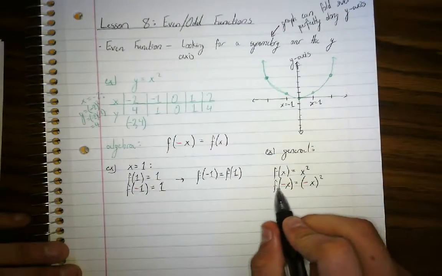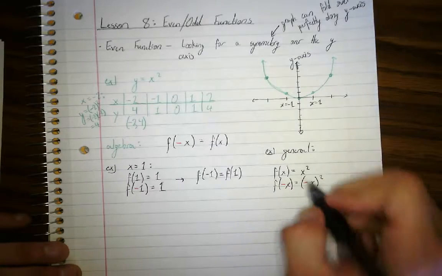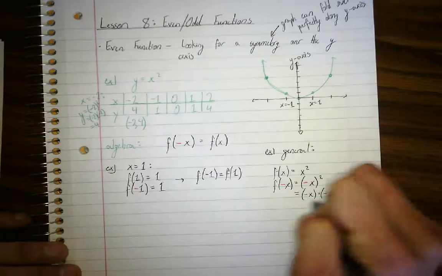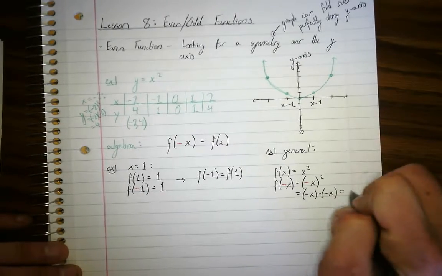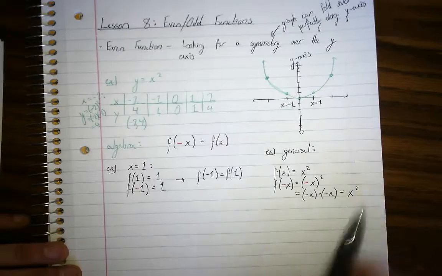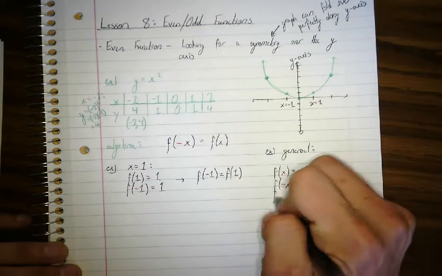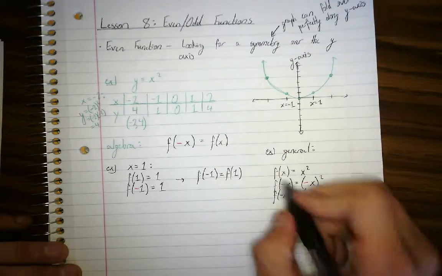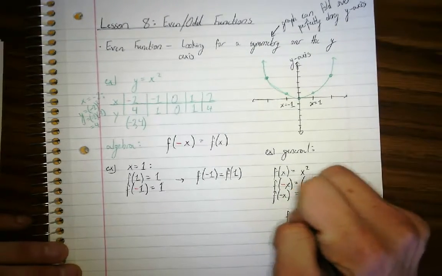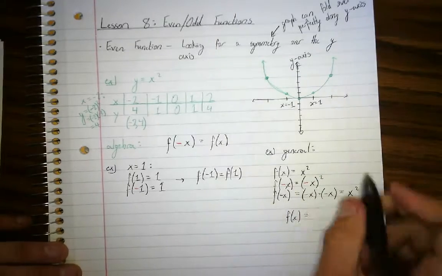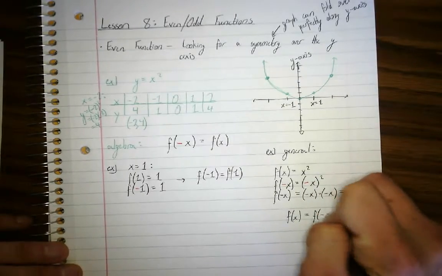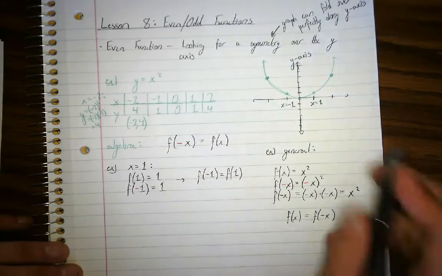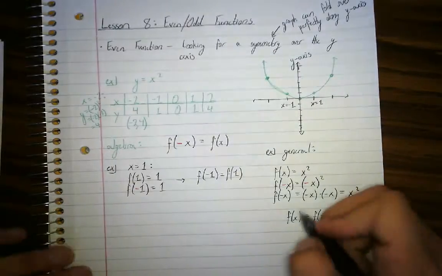And we know that if we have f of negative x, that's just negative x squared, or negative x times negative x. Well, you multiply two negatives together, you get a positive, and you get the x squared at the end. So we can see that f of x gives us x squared, f of negative x gives us x squared, so these two are actually equal to each other, and by our definition up here, that means that this is an even function. Okay, so even.